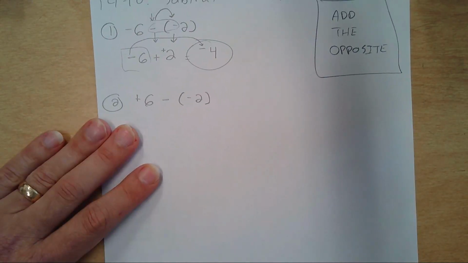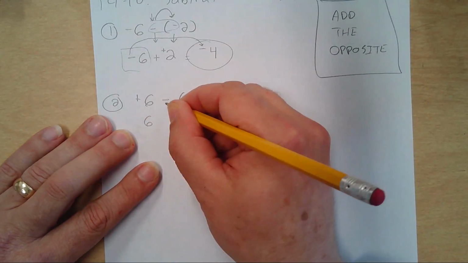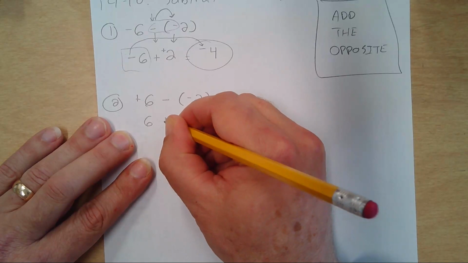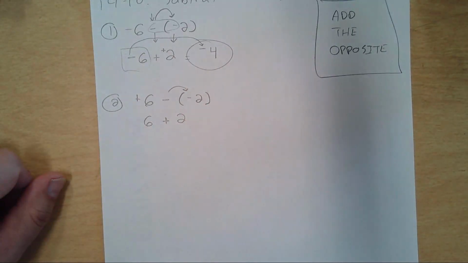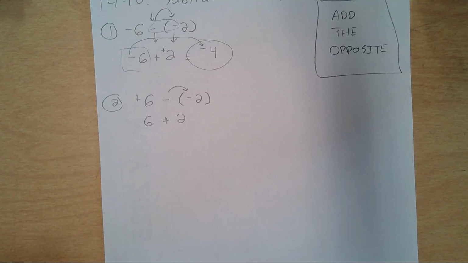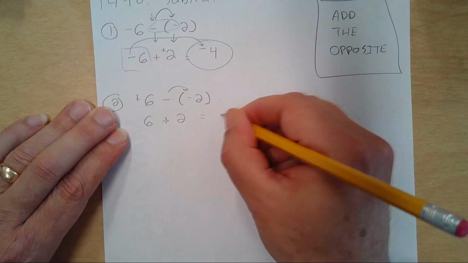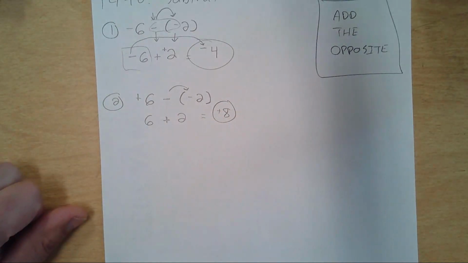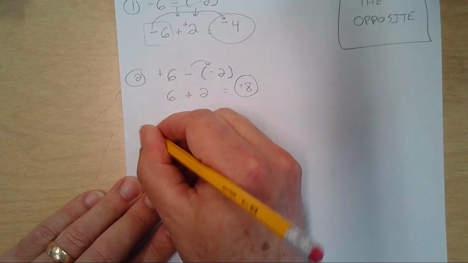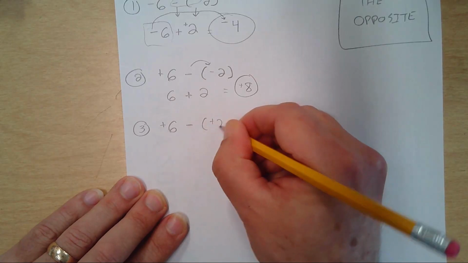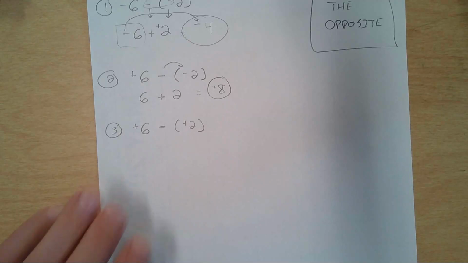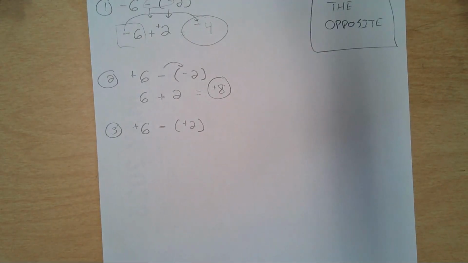So if I rewrite this as an addition problem, well, I got positive 6. My subtraction, I don't want that. I'm going to turn it to adding. What do I add? The opposite of negative 2, which is a positive 2. Ultimately, this one turns into 6 plus 2. 6 plus 2 gives me a positive 8 for a final answer. Positive 8. Try number 3. Positive 6 minus a positive 2.